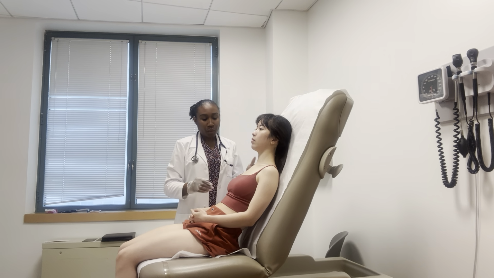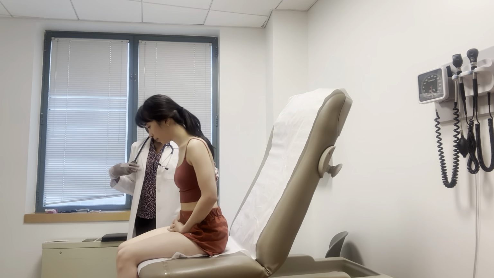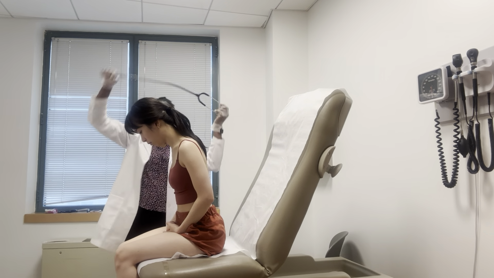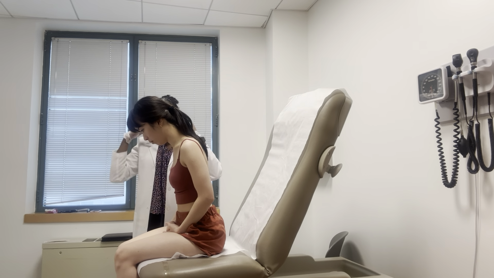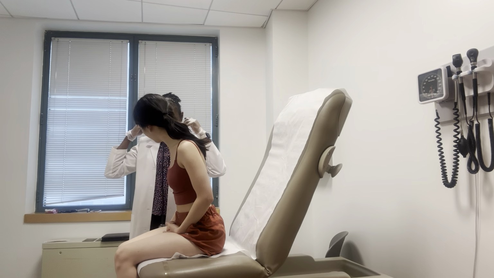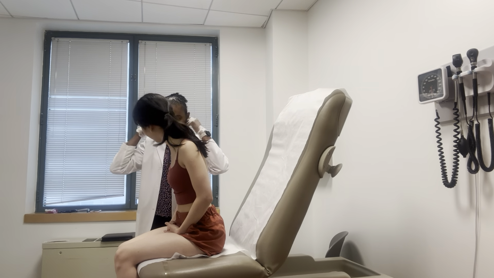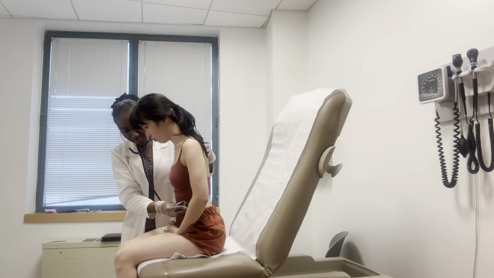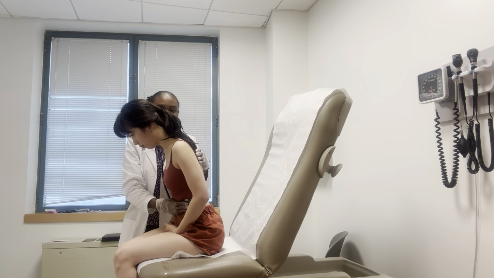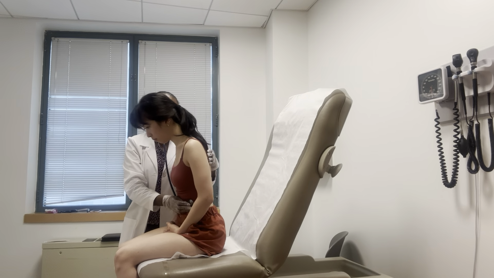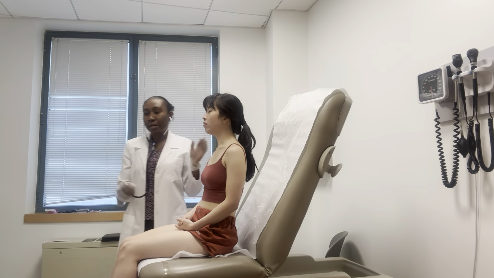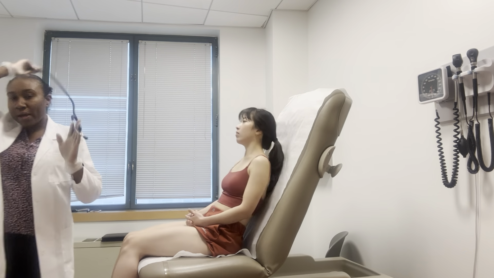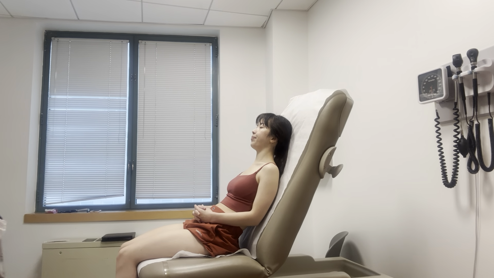I'm going to ask that you lean forward for me, please, and I'm going to be assessing your mitral valve. So just lean forward for me, please. I'm going to assess your mitral valve. Okay. All right. So S1, S2 heart sounds heard. No extra heart sounds heard.